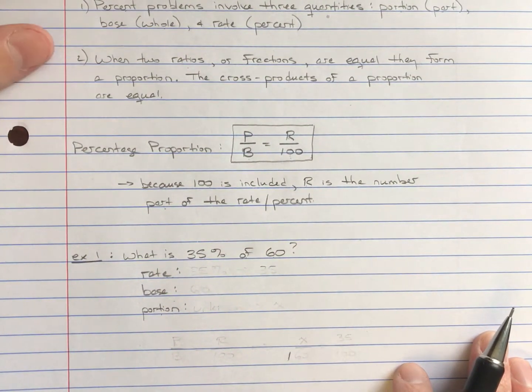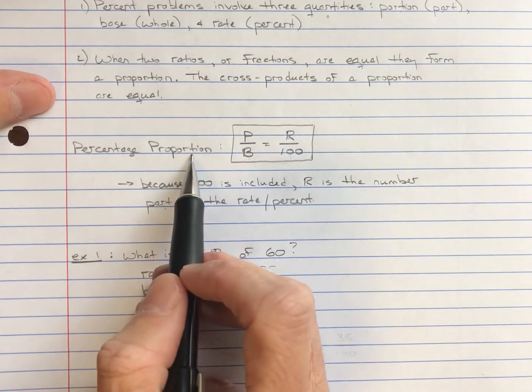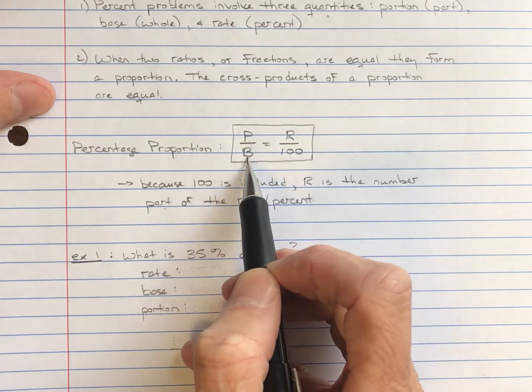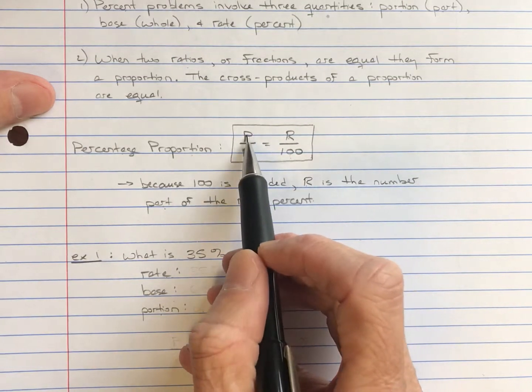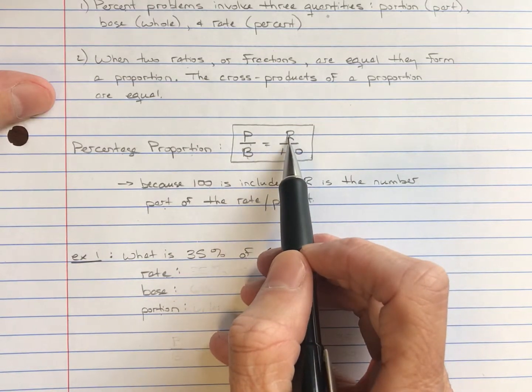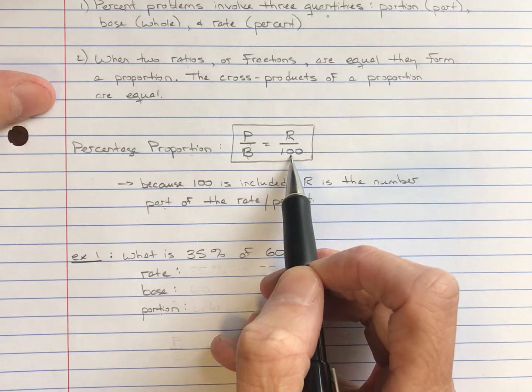Okay, let's take a look at what the percentage proportion is. The percentage proportion tells us that the portion over the base, in other words, the part over the whole, is equal to the percent or the rate over 100.